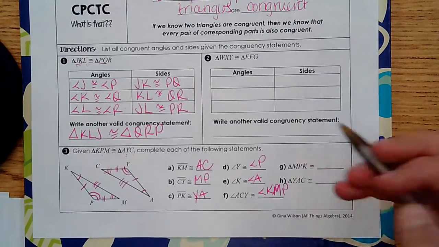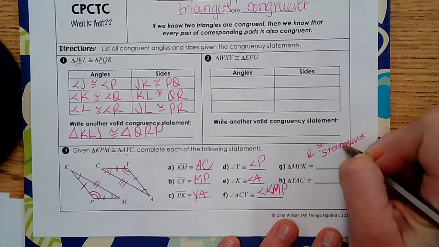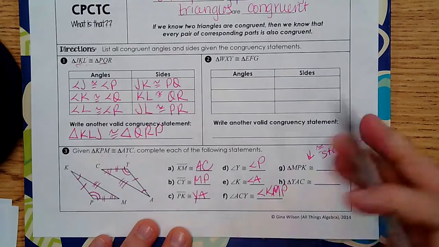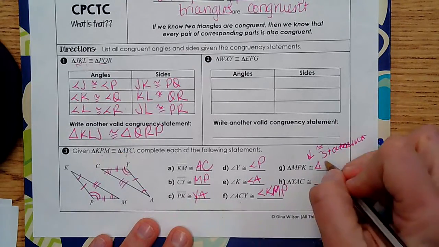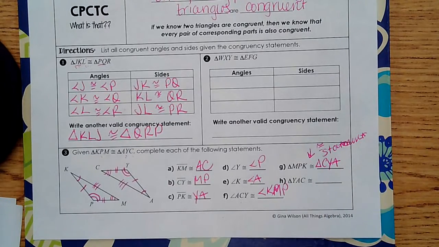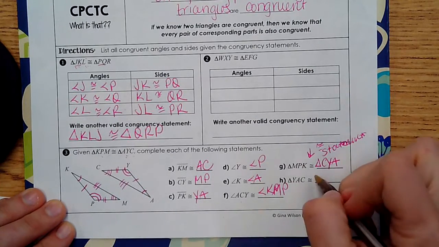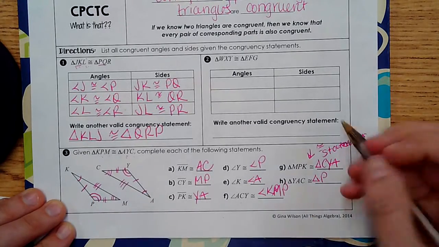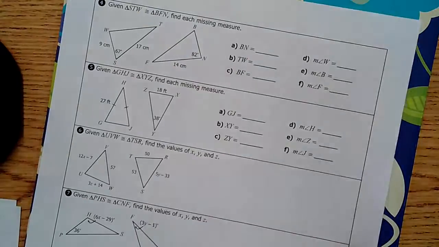What about triangle? So these are our congruency statements. Triangle MPK is going to be congruent to triangle, so we went MPK, we're going to go CYA. And then YAC, you can do it on here too. YAC is going to be congruent to triangle PKM. And that's it.